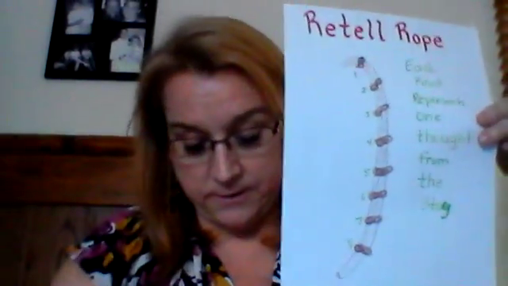And then we would introduce a new concept, which is a rope, but I have a ribbon that has 1, 2, 3, 4, 5, 6, 7, 8 knots. Each knot represents one thought from the story. This is the rope. After you read Billy Goats Gruff, you will ask the children to retell the story to you. The story would go from the beginning to the end. So the words you would use would be these.